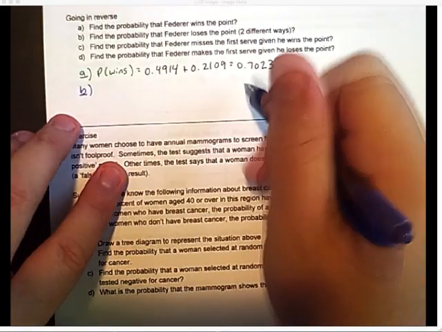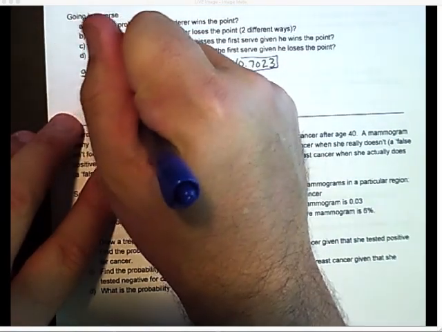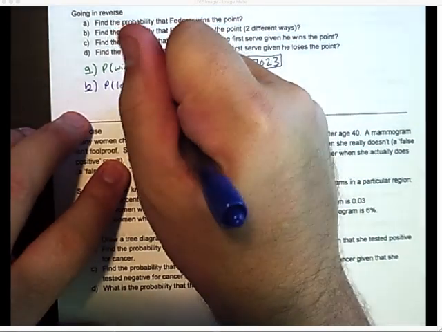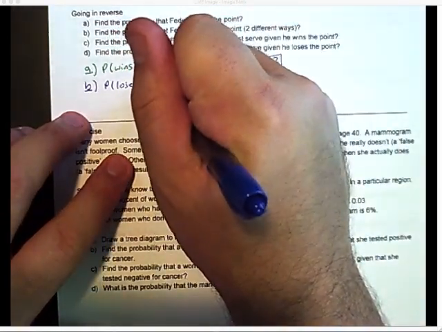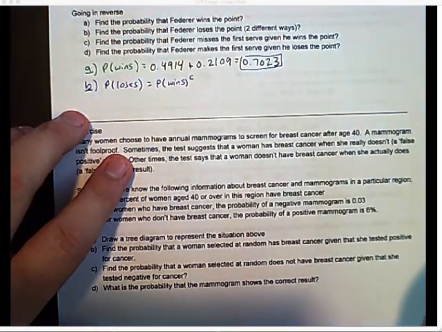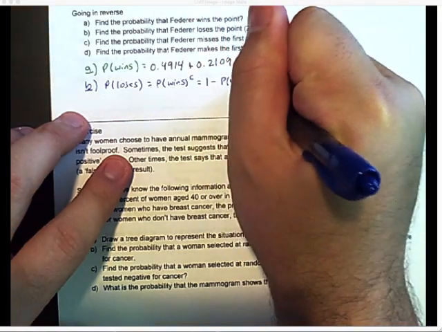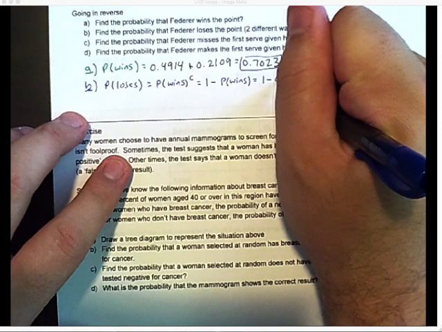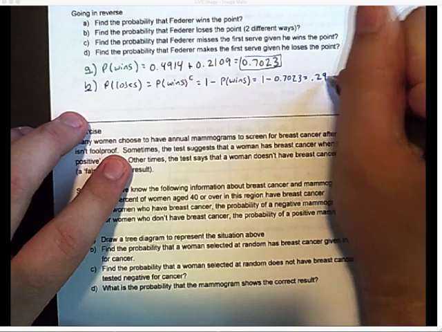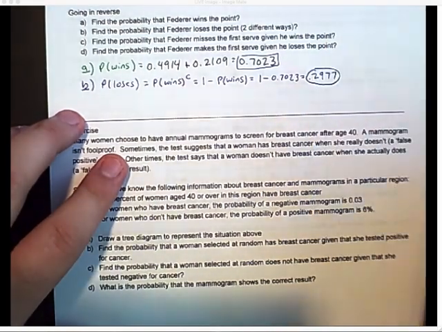Now, if this is the probability that Federer wins, how would we find the probability that he loses? Well, there's only two outcomes in tennis, a win or a loss on each point. All right, well, so the easy way would be, loses is the same thing as the complement of wins. So we could do 1 minus the probability that he wins. That's probably the easiest way. So 1 minus 0.7023, which is simply 0.2977. So there's one way to find it.